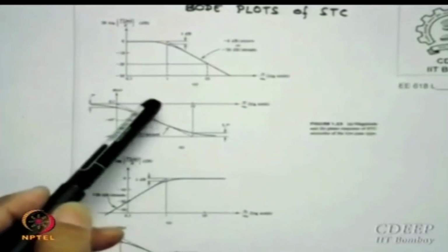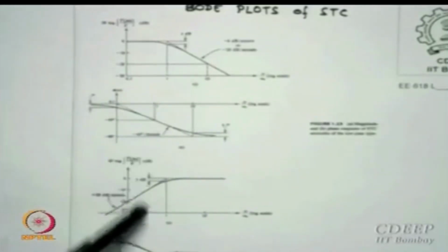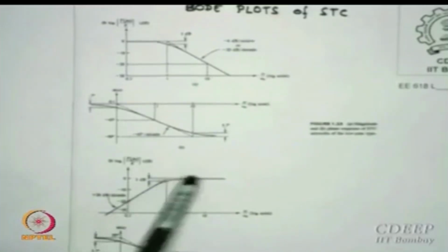Since this was a low pass filter, a similar response can be shown for high pass. In this case the gain reaches maximum at around the pole frequency. The pole is on this side and the gain is falling on this side because it is a high pass filter. This was a low pass filter.